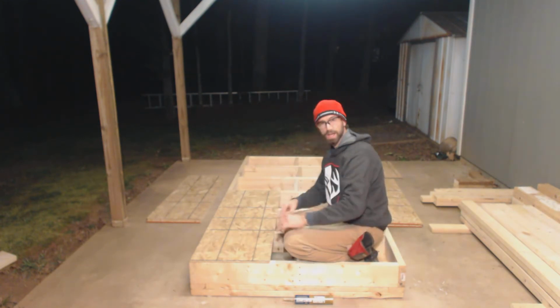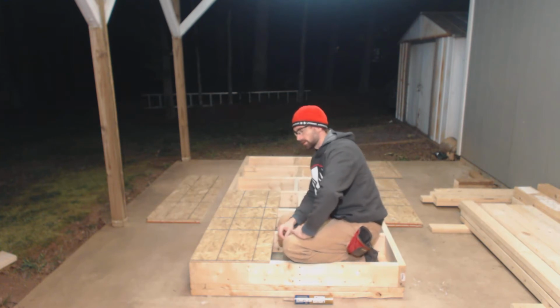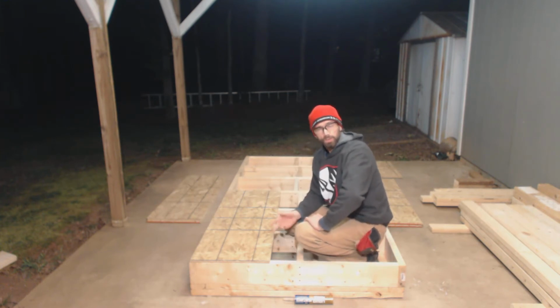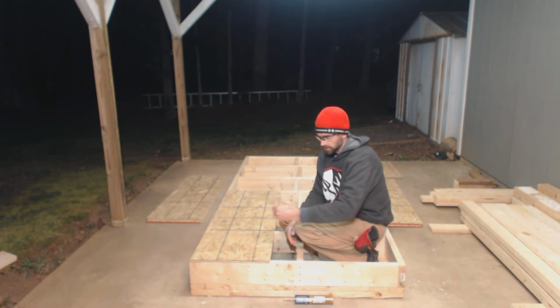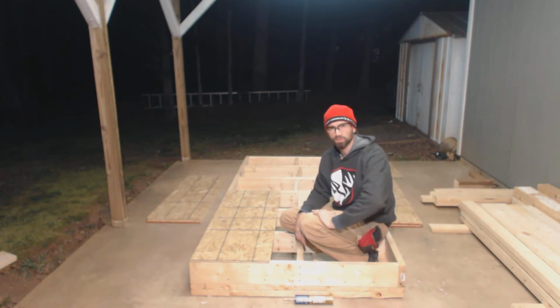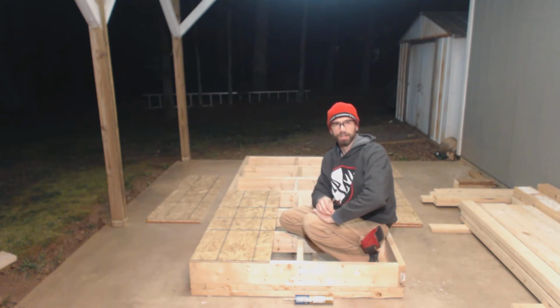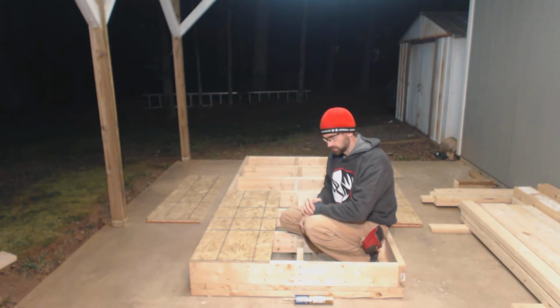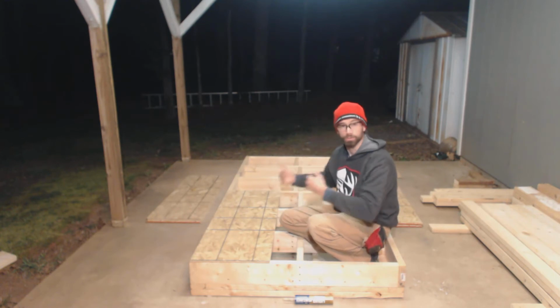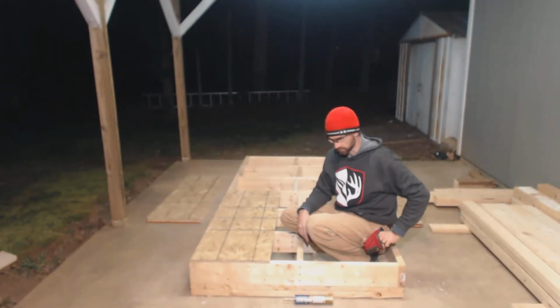So again, the whole purpose of this line is just to create, for your first one, nice and straight all the way down. Now you could get really technical with it, and you can make marks every 4, 8, 12, 16 feet, and just snap lines the rest of the way down. You could do that. It's more time consuming, but it's also going to give you a better guide as you work through your subfloor and makes it just straighter.